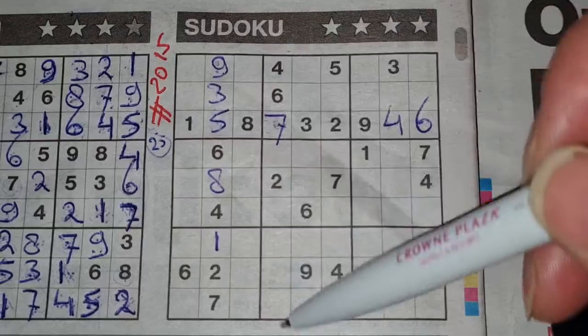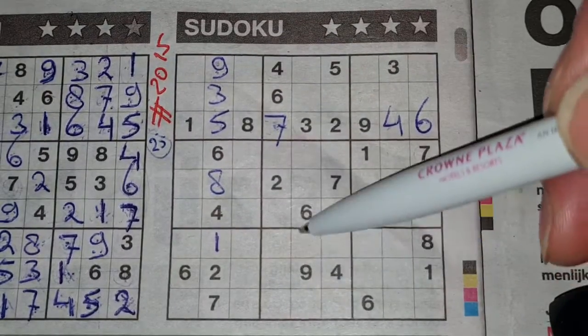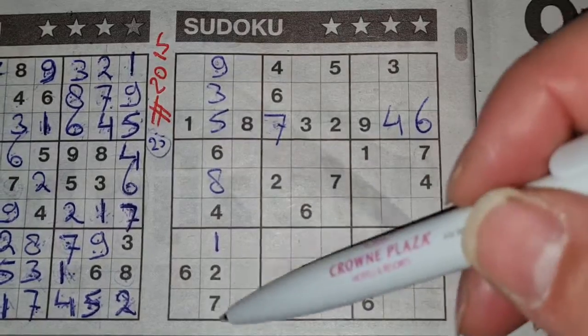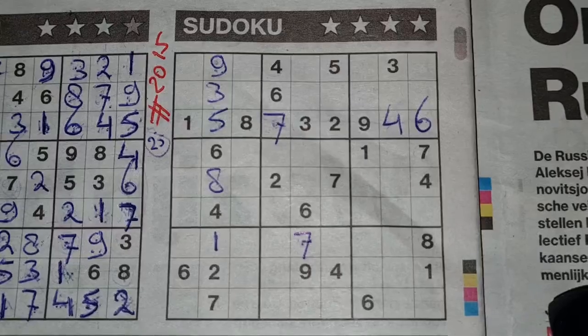So we have a 7 in this column, 7 in that column. So the middle column, the only 2 places for the 7 should be here. Oh, there we see there 7, no 7 there. 7 should be here.